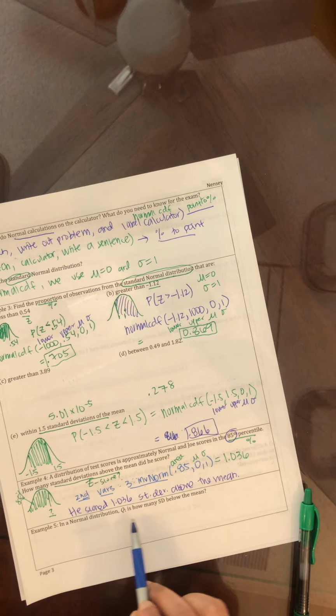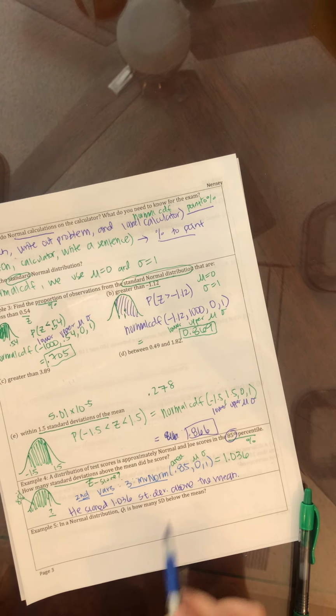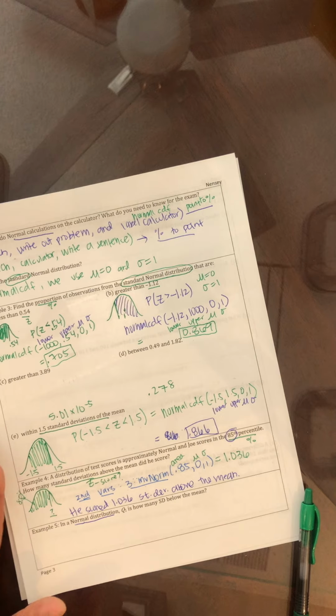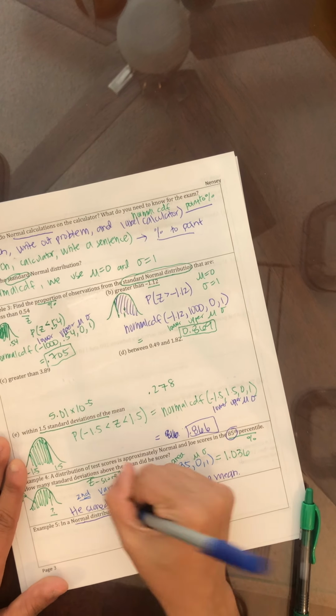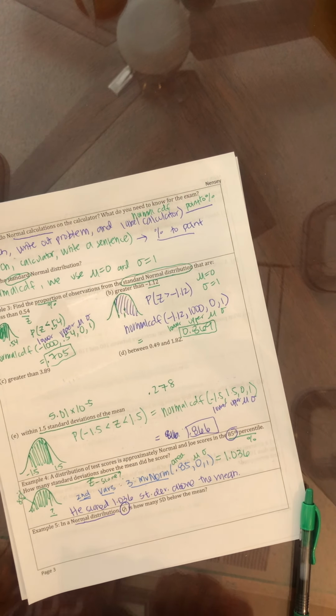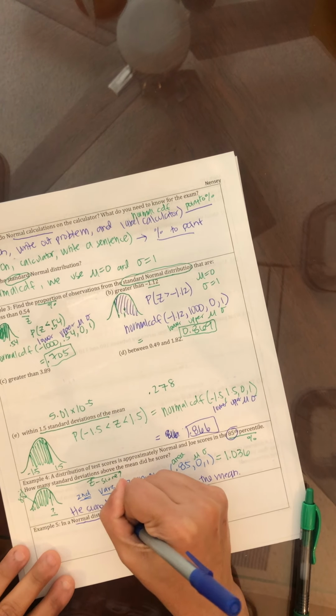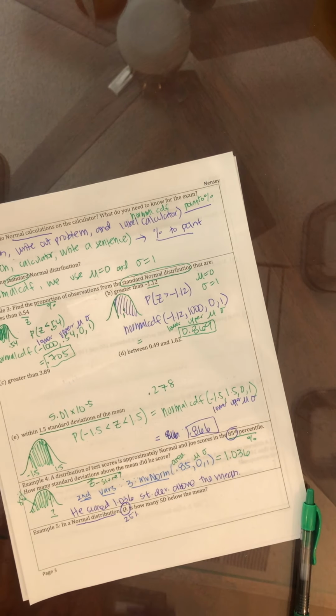Okay, so in a normal distribution, Q1 is how many standard deviations below the mean. We know it's a normal distribution again. Q1 is the first quartile, if you remember back from the third chapter. So Q1 is that 25% mark. So how many standard deviations below the mean is that?